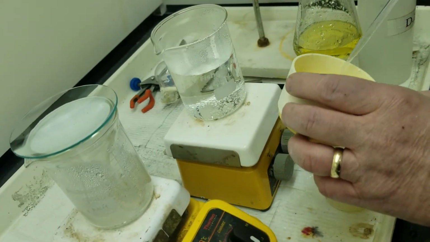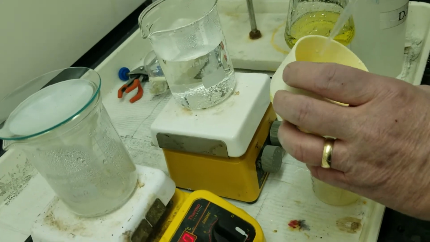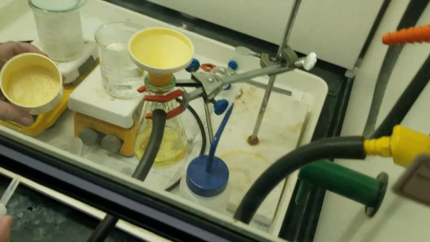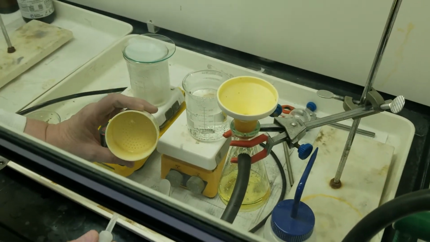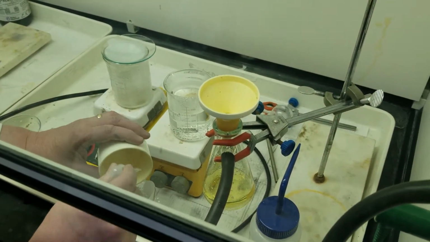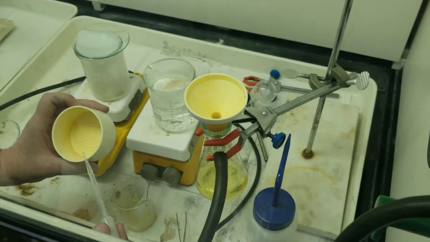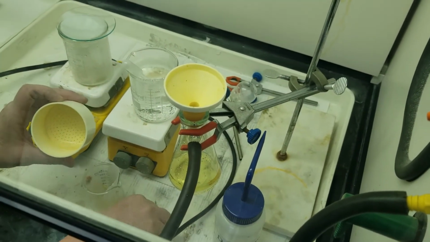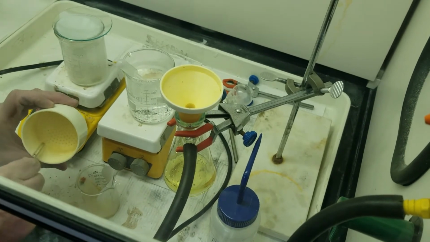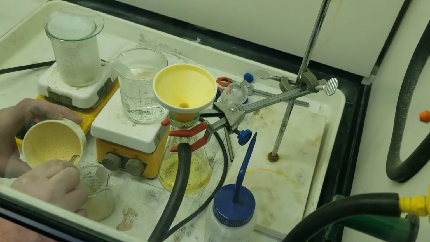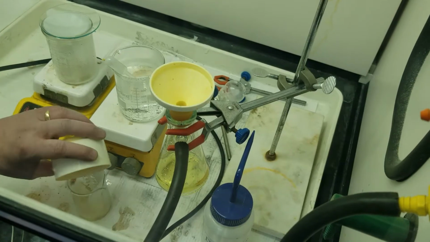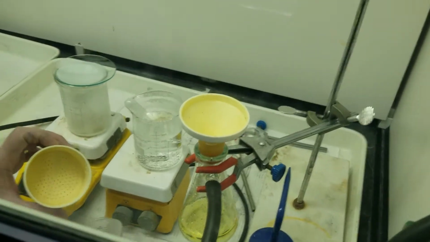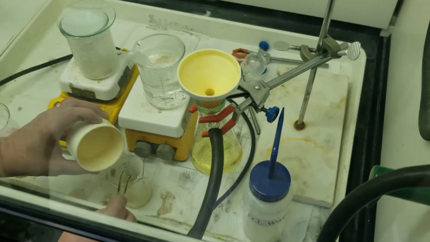And if you see any sparkling, that's your product. The product does sparkle. So I always try to look for a reflection of light or any type of sparkling. Oh, there's a little bit in the corner. You can see our product, even in boiling water, it floats. Well, there's some product right there. See?